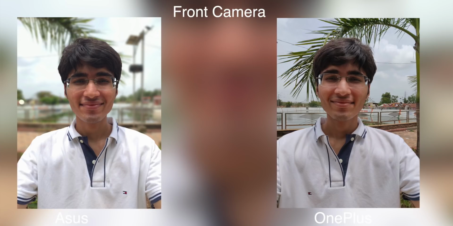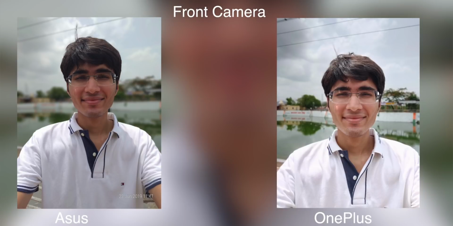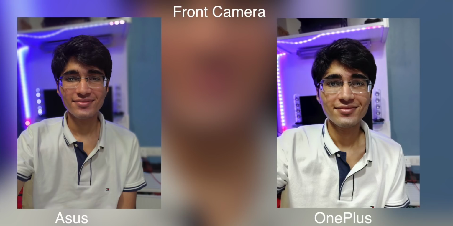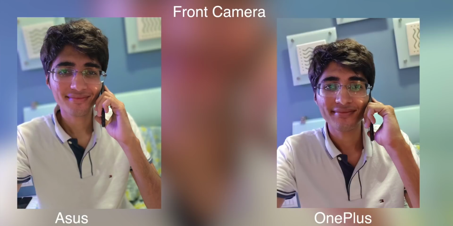You can also adjust the blur effect on the Asus 6Z later on, and overall it just has better colors and a more favorable output as compared to the OnePlus 7. This was quite expected because you've got the Sony IMX586 as your selfie camera. Plus you can always use that wide angle lens for selfies, which can come in handy when you're taking a group photo. So in terms of selfies, the Asus 6Z definitely has the upper hand over the OnePlus 7.